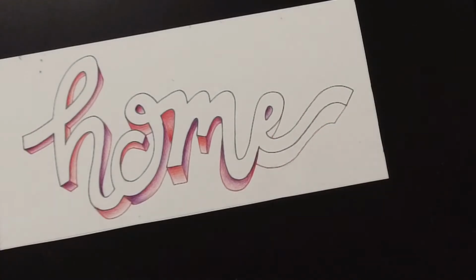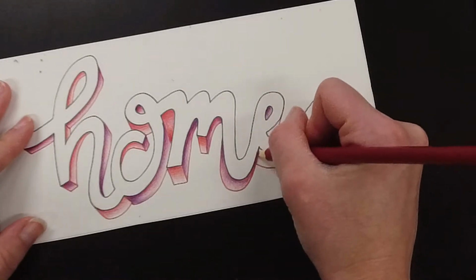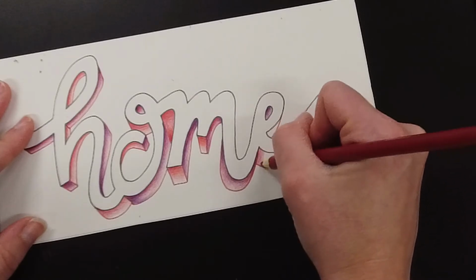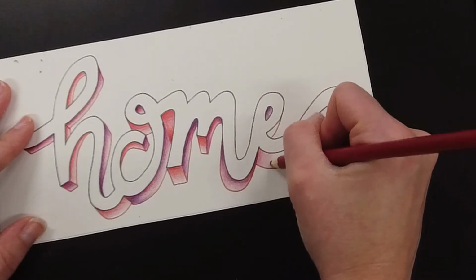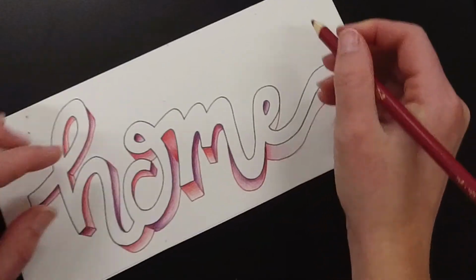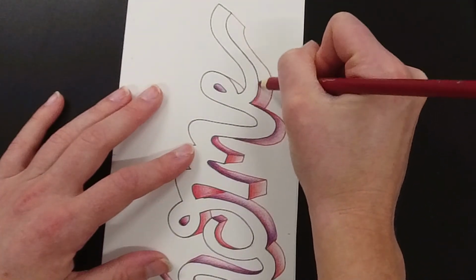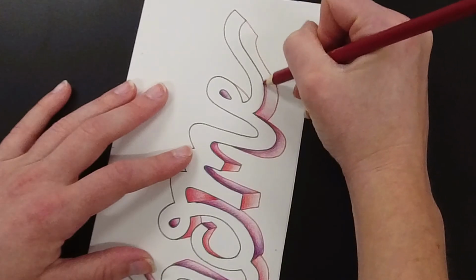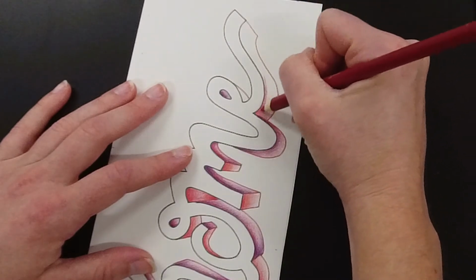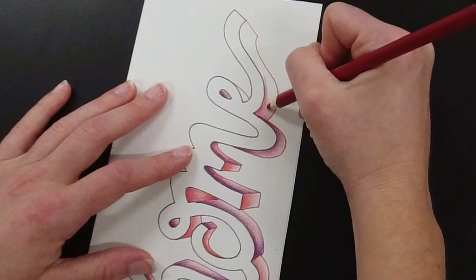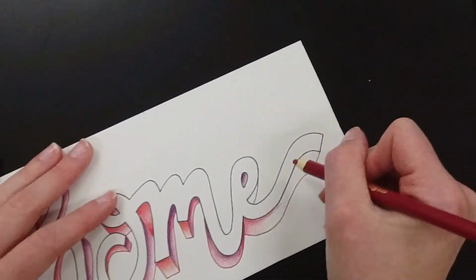Remember, you can also use a white in any of those lighter areas. Like if you wanted to then go back into each letter with some of the white colored pencil, going from the lightest edge towards the rest of the color, you can. You don't necessarily have to, but for some people that definitely does help make it a little bit easier.